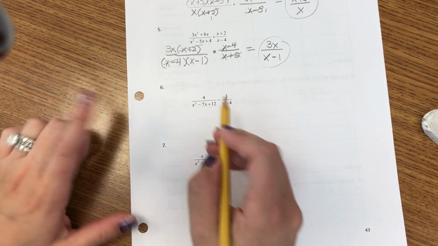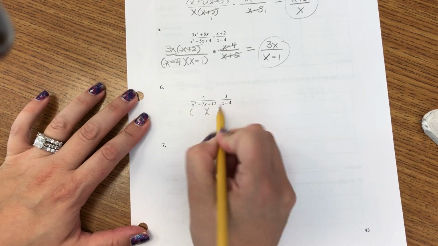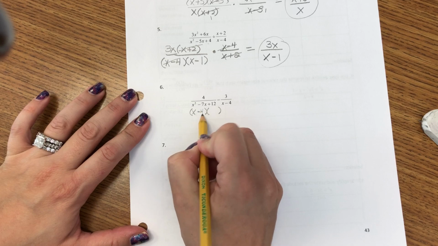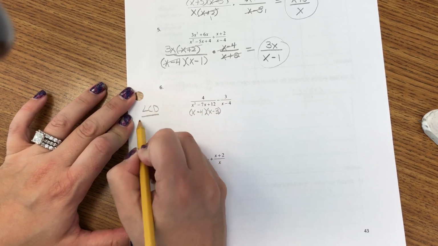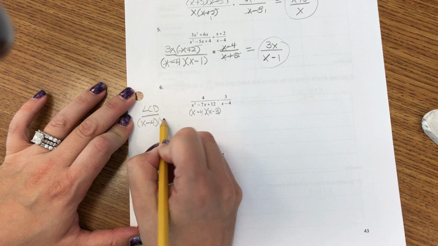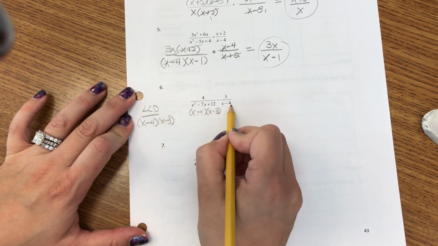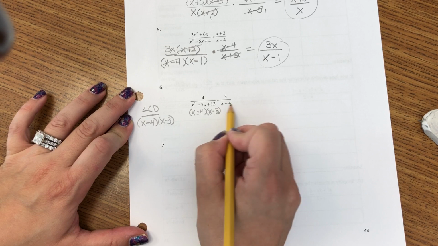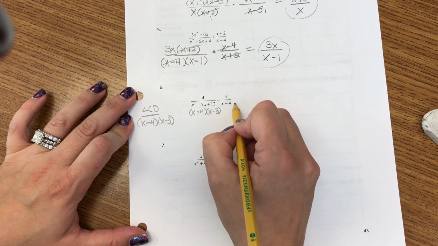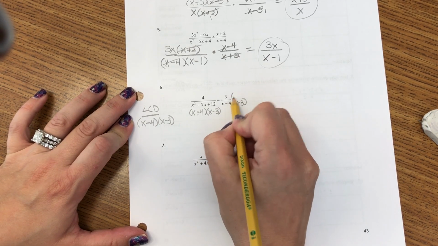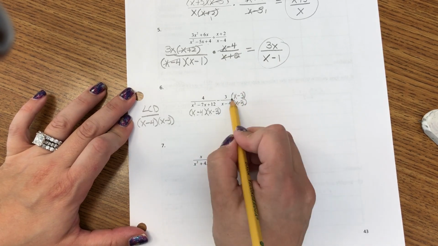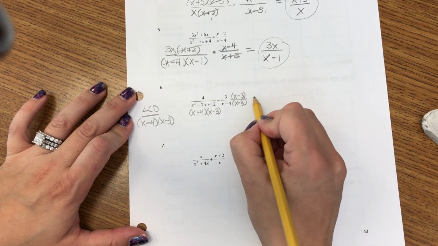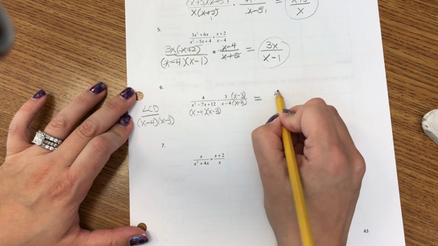Subtraction, I need a common denominator, so I'm going to factor the left term. So my least common denominator is going to be x minus 4 times x minus 3, because this one already has one of the factors. So we have to multiply by 1, so anything divided by itself.